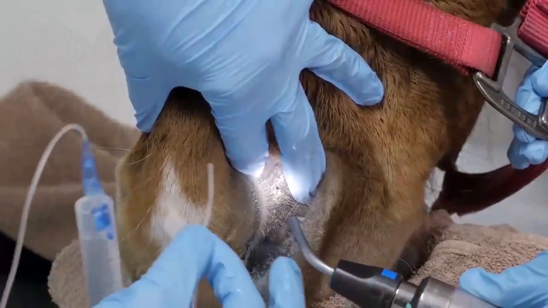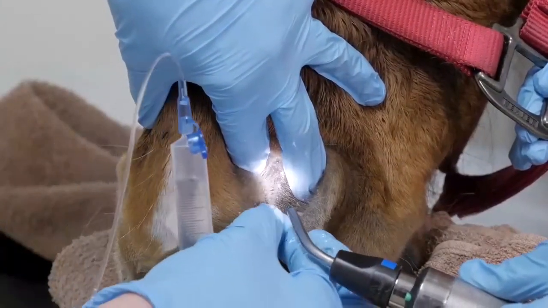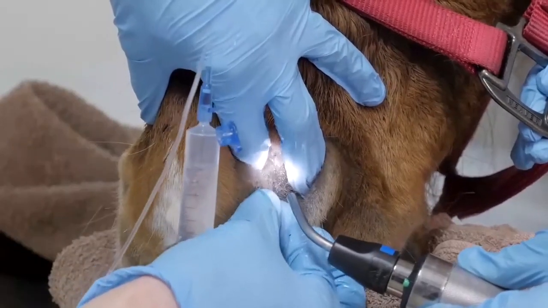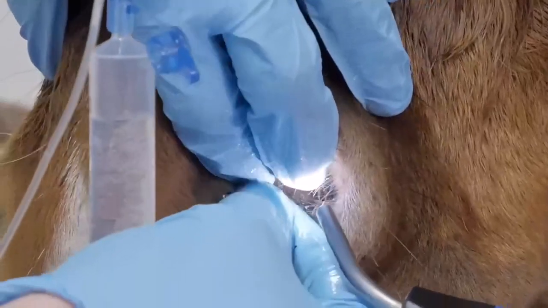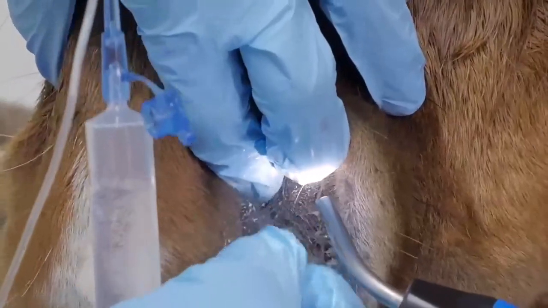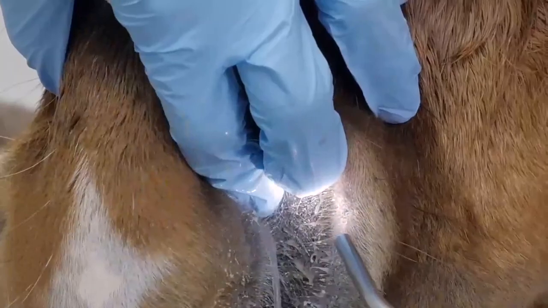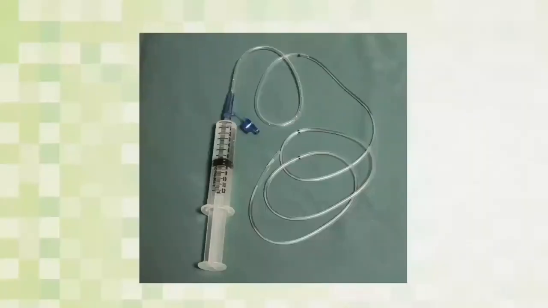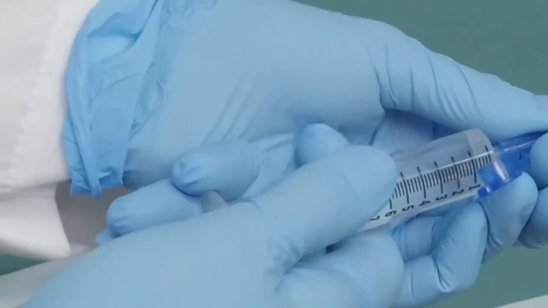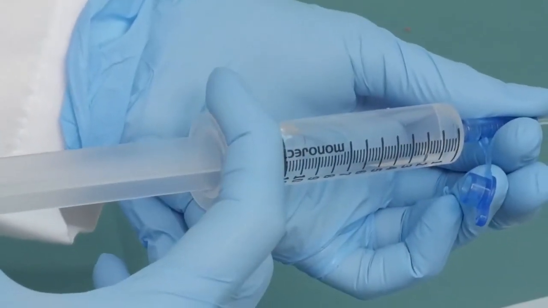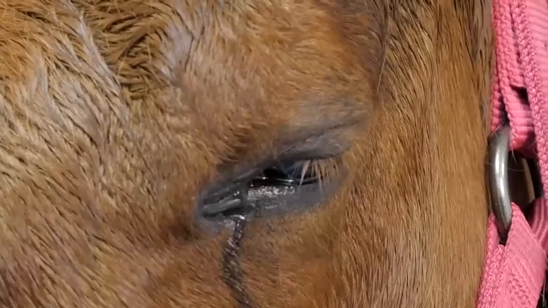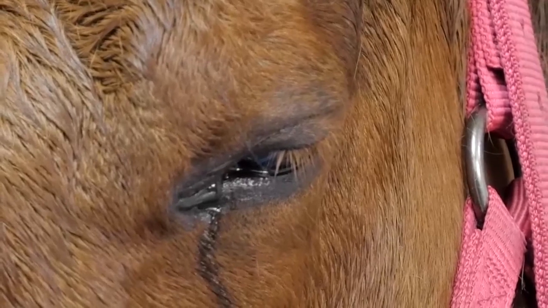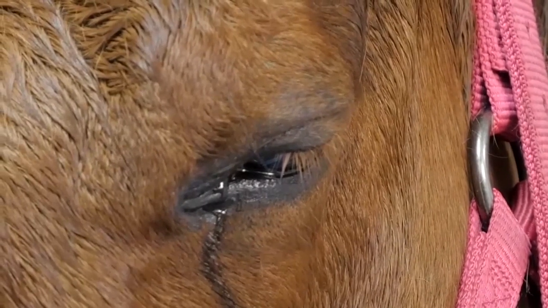The rounded end of this tube is fed approximately 5 centimeters into the nasal opening, and a finger is placed over the cannulated nasolacrimal orifice to maintain the catheter in place and to prevent back leakage of the irrigation solution. A 12 to 20 cc syringe filled with saline is then attached to the feeding tube, and the fluid is slowly injected into the nasolacrimal duct. If the duct is patent, the saline will be observed to drain from the upper and lower lacrimal puncta.